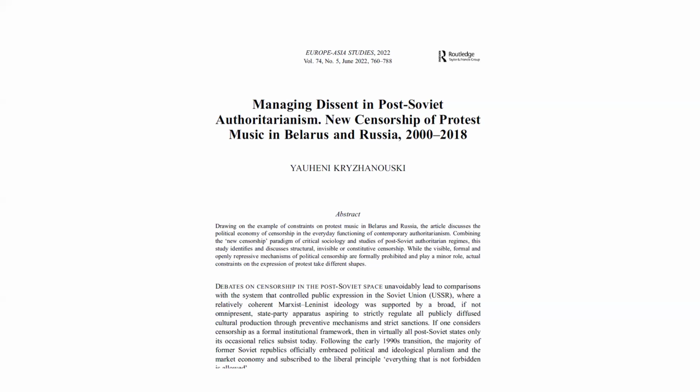What caught my eye in the abstract is that in post-Soviet authoritarian regimes, censorship usually isn't visible, formal, and openly repressive, but the actual constraints manifest themselves in different ways. So, okay, that might be interesting to take a look at.